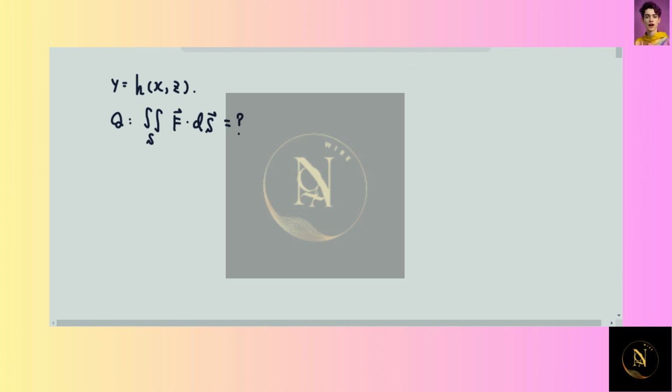Because the situation is that y is a function of the other two variables, we can use the same sort of idea regarding the parameterization of the surface.